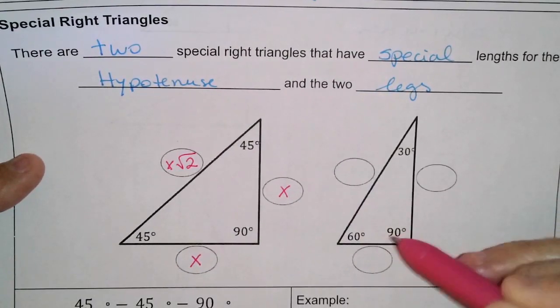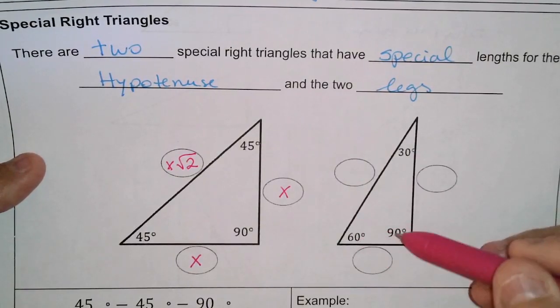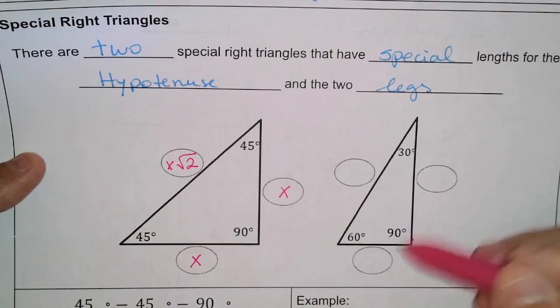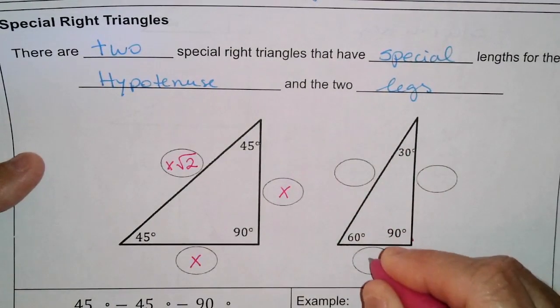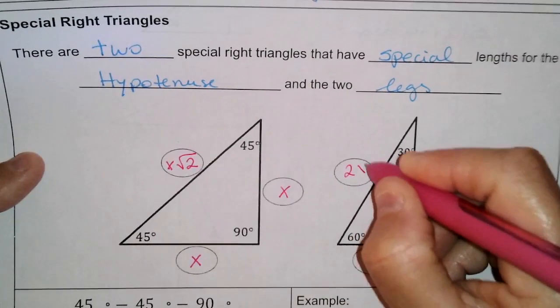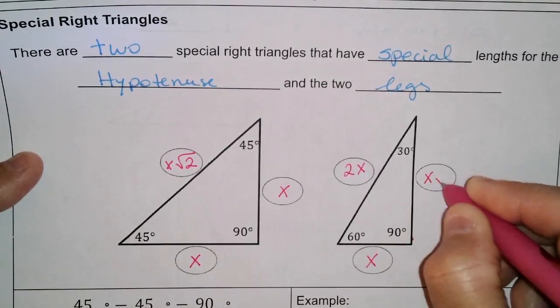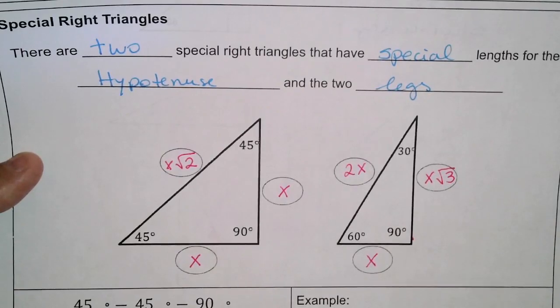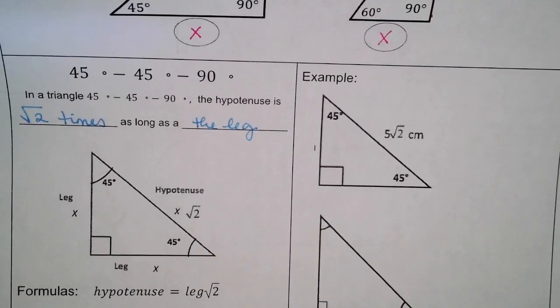The other special right triangle is the 30, 60, 90. So for the 30, 60, 90, we have a short leg, a long leg, and the hypotenuse. If the short leg is x, the hypotenuse is 2 times x, and the long leg is going to be x times the square root of 3. So let's see over here the formulas and how to apply them.